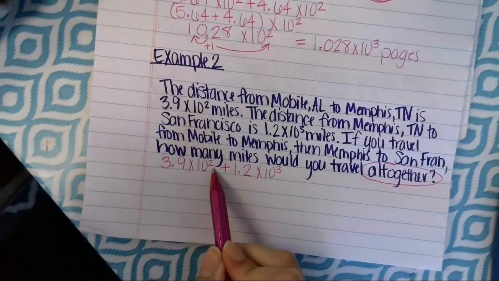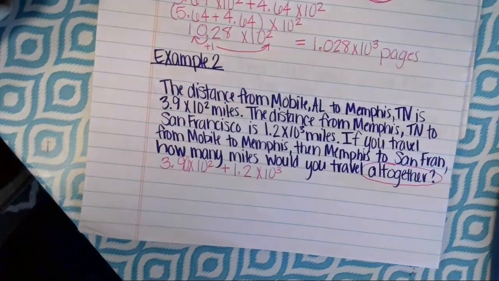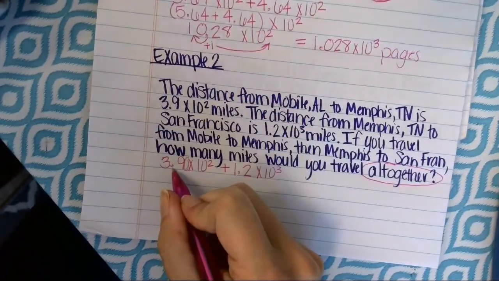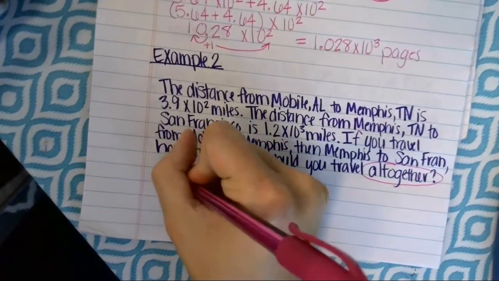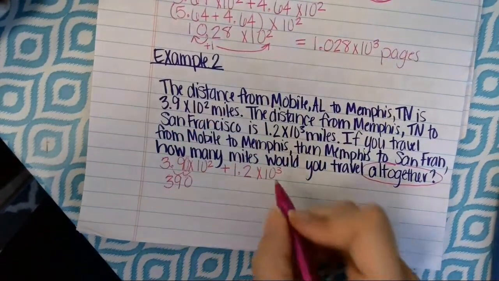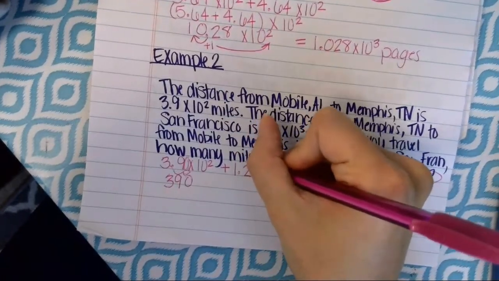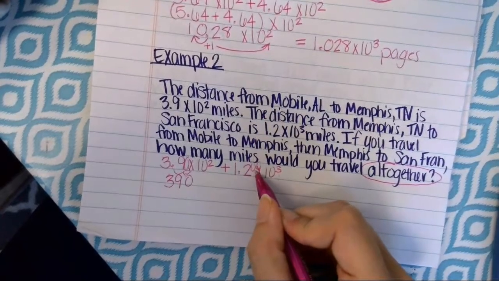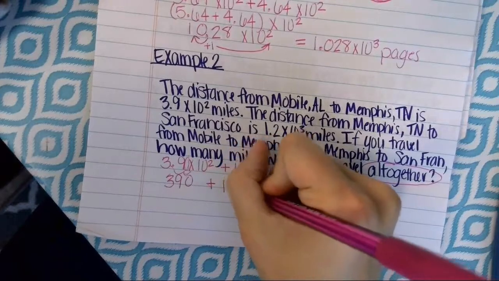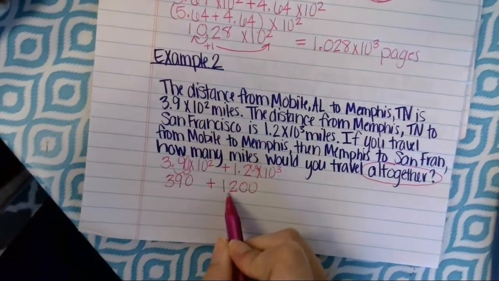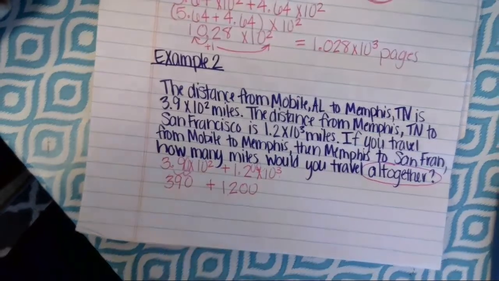Since this is 10 squared, I know I need 2 decimal places. So that means I need to have a 0 right here to be able to move it 2 places. So we move 1, 2, and we get 390. This time I need to move 3 decimal places, but I only have 1, so I would need to add 2 zeros this time to move 1, 2, 3 places. So I have 390 plus 1,200. And you can see the decimal was here, and it moved 1, 2, 3 places. So I'm going to add these two numbers together.